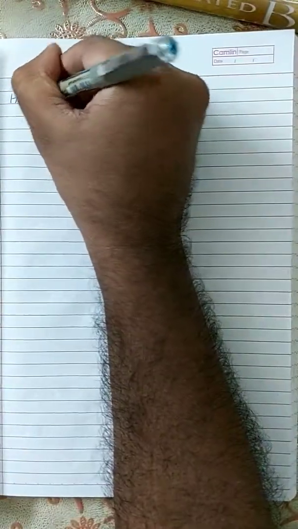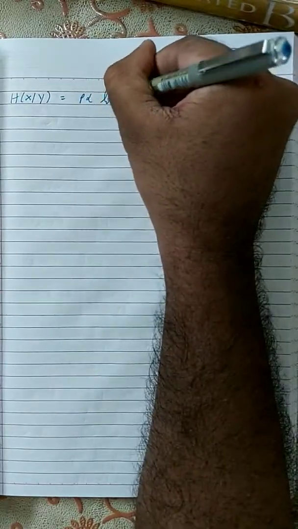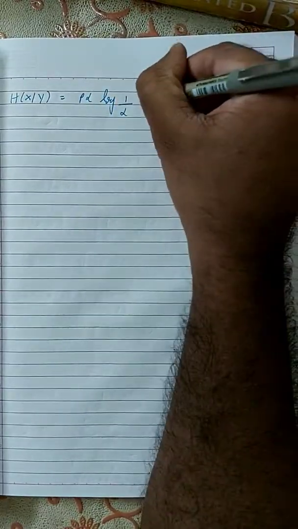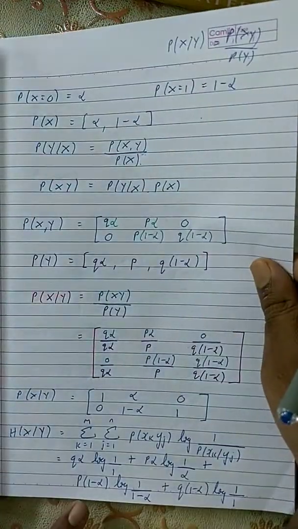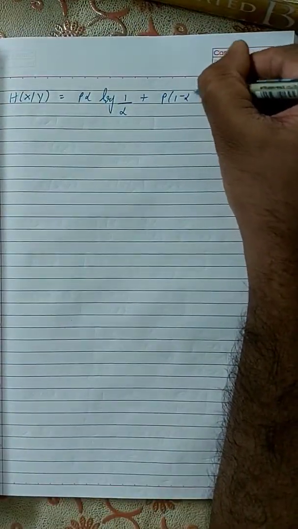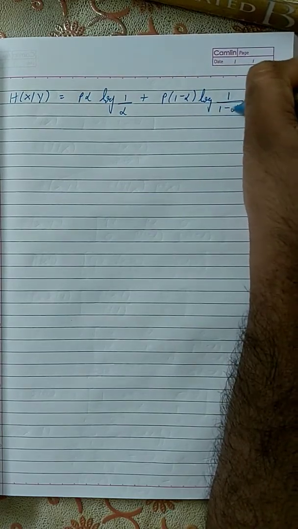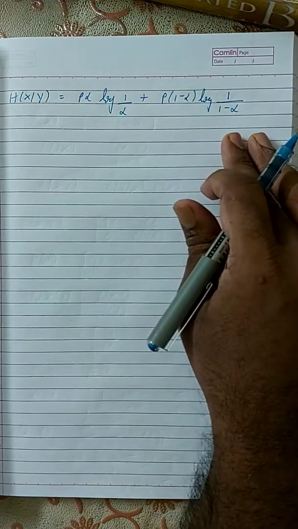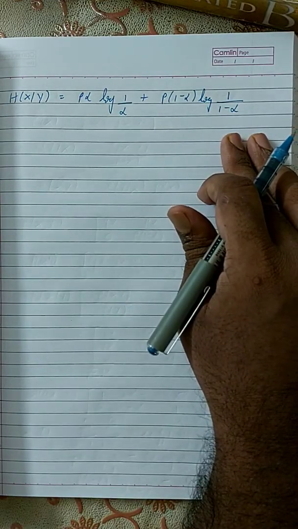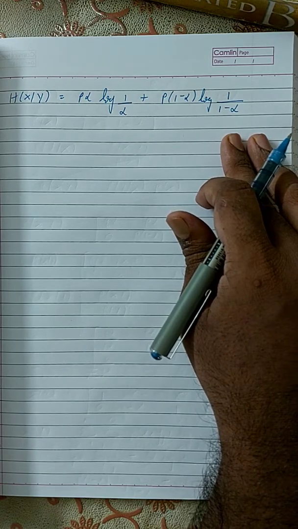Let me write that again. Therefore h of x by y is equal to P alpha into log of 1 by alpha plus P into 1 minus alpha log of 1 by 1 minus alpha, right? So we got that much.